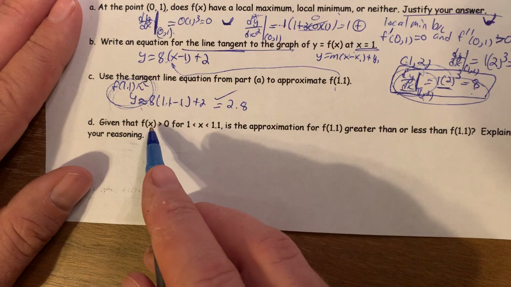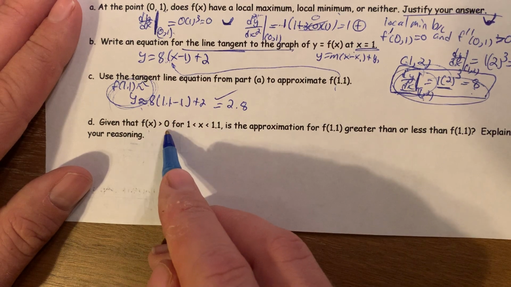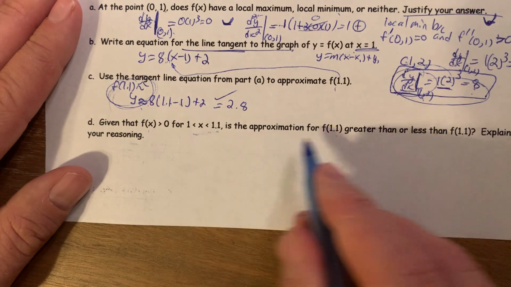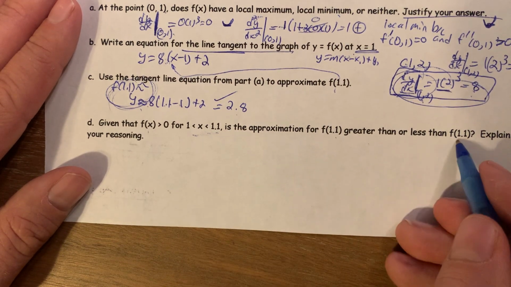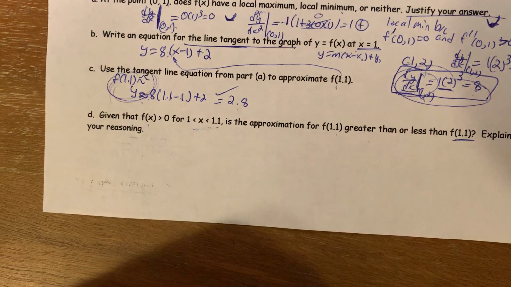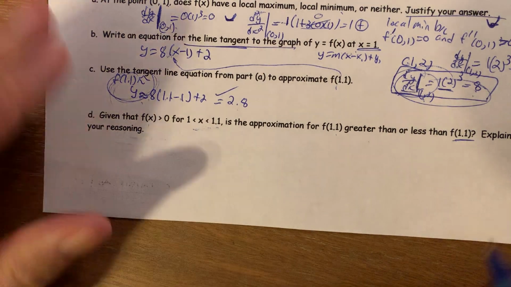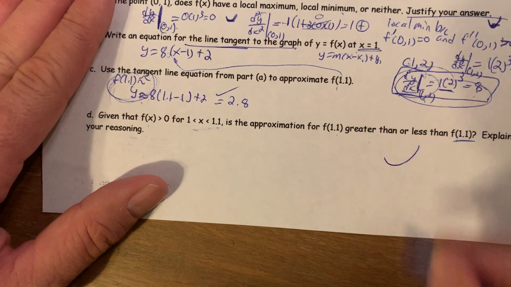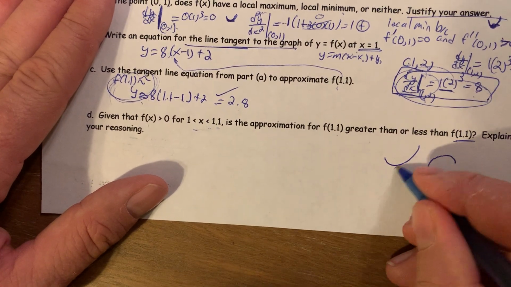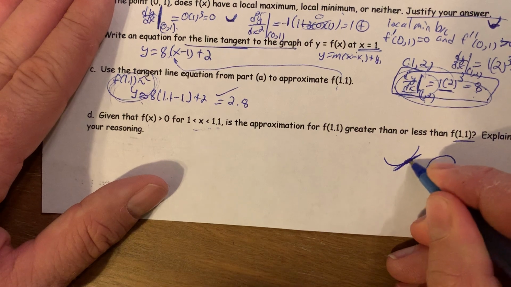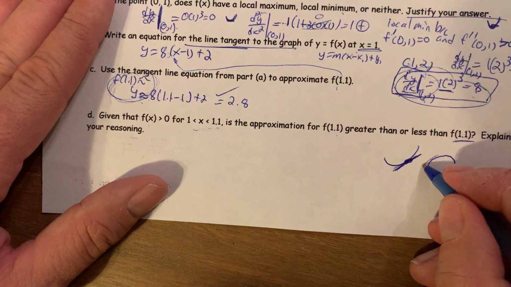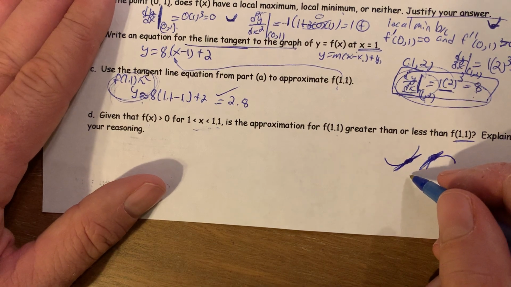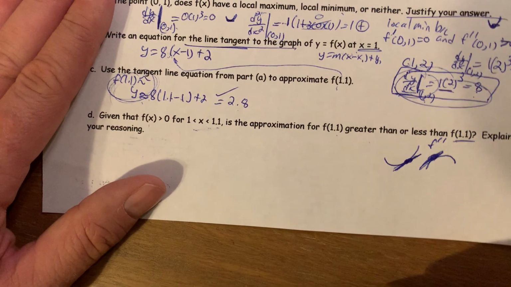So given that y is above 0 when x is between 1 and 1.1, is this approximation greater or less than the actual value? And guys, anytime they're asking if an approximation is greater than or less than, there's only one trick we use in this class: you need to see how the function is curving. If the function is concave up, then the approximation will be an underestimate. If the function is concave down, the approximation is an overestimate. And so you're always going to be using the second derivative for this.